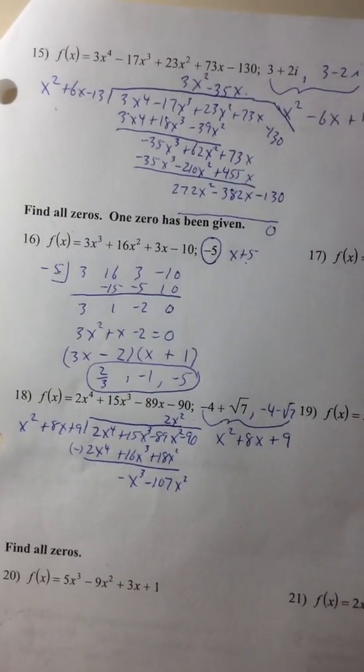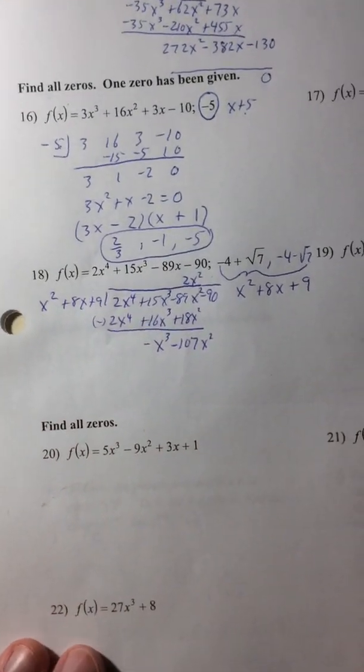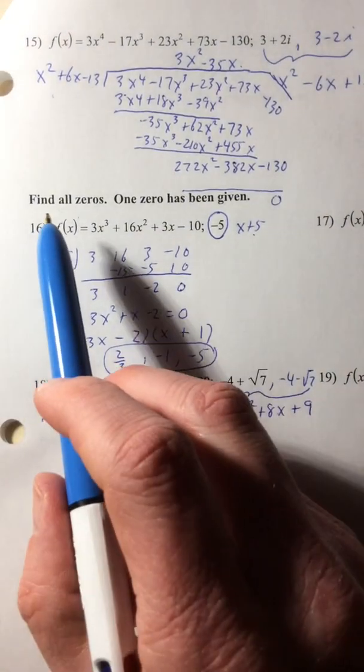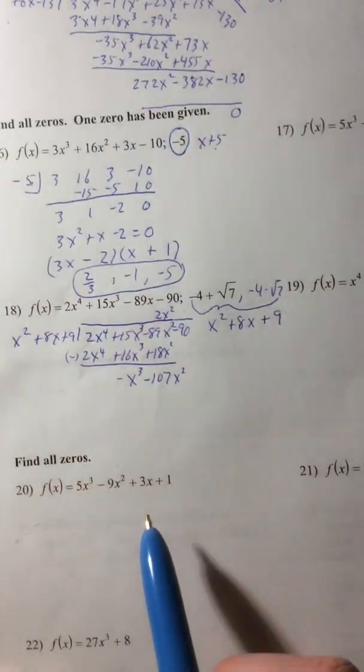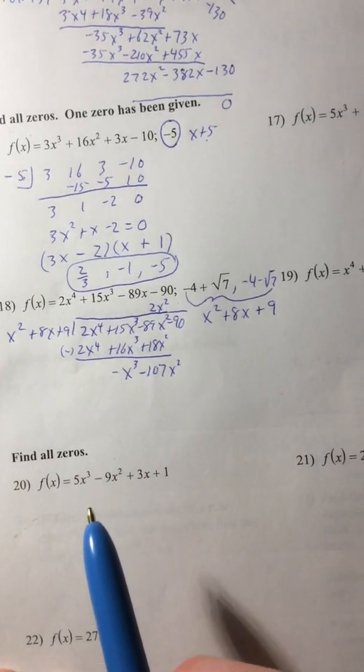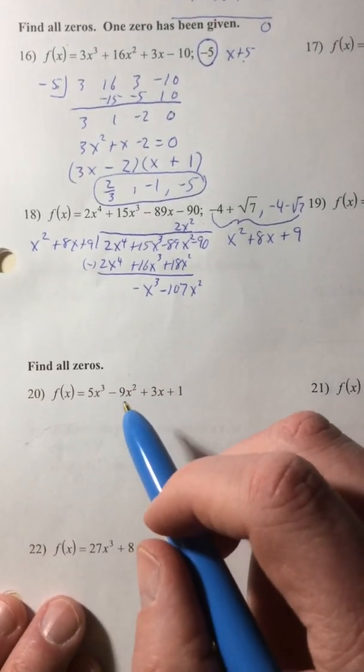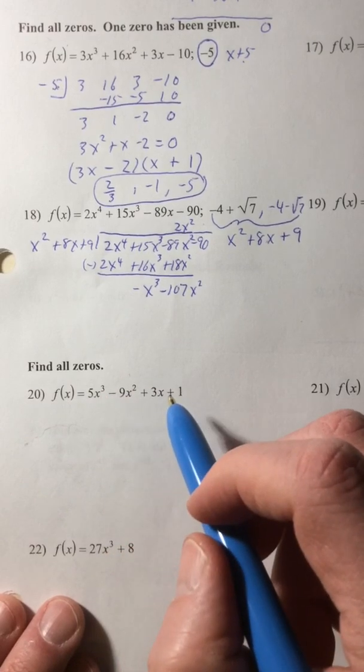So now back to the page at hand. So we're finding all the zeros. In this case, we're going to find all the zeros, and I gave you one of them. This time, I'm not giving you any of the zeros. But fortunately for us, we have learned that after you graph something, you can find the zeros.